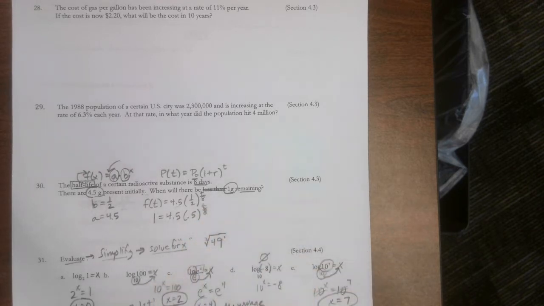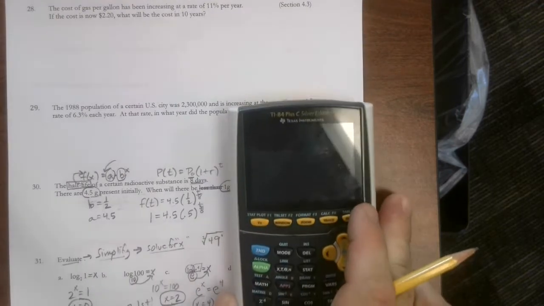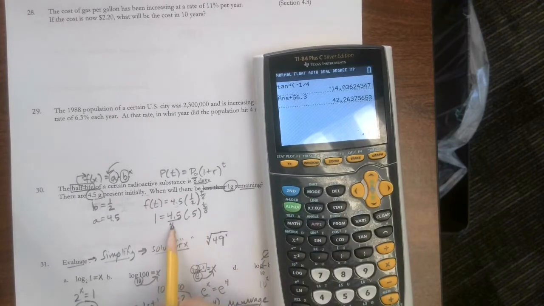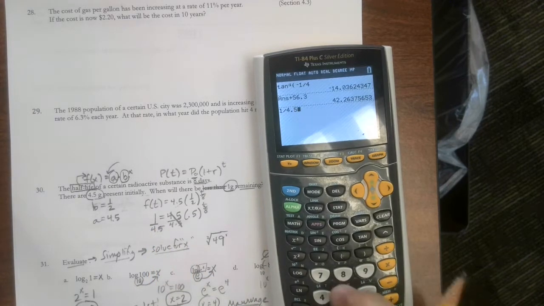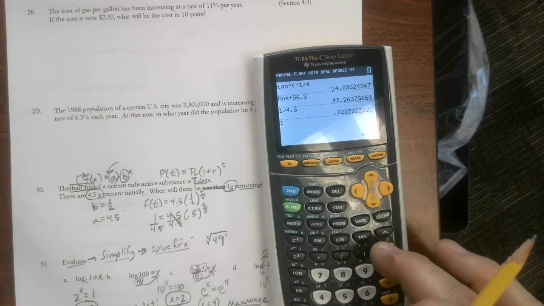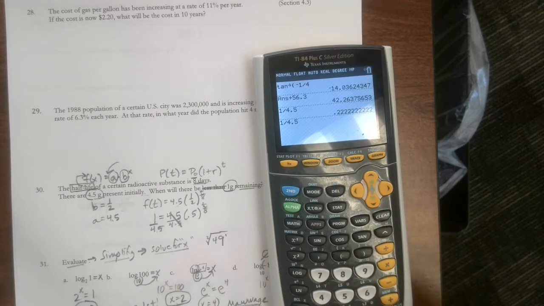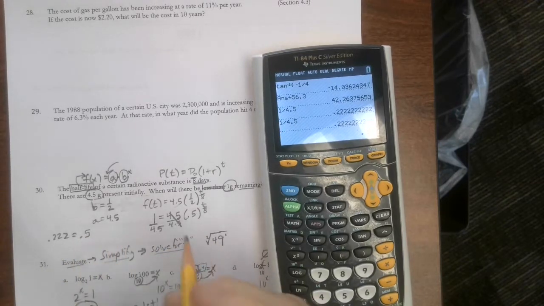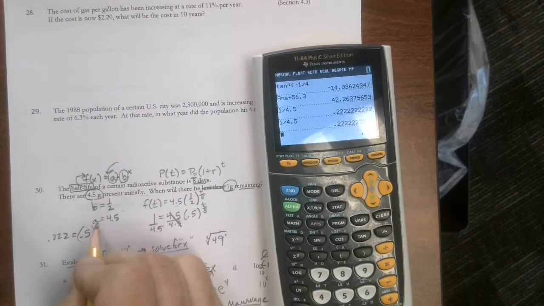Now this is a little bit of a stinker of a problem. But you definitely need a calculator here, and we're going to do some basic math. So we see that we can divide by 4.5, gone. Divide by 4.5. Now I'm going to clean this up. 1 divided by 4.5 is 0.222. Let me make sure I didn't screw that up. 1 divided by 4.5. All right. So I get 0.222 equals 0.5 to the T over 8 power.